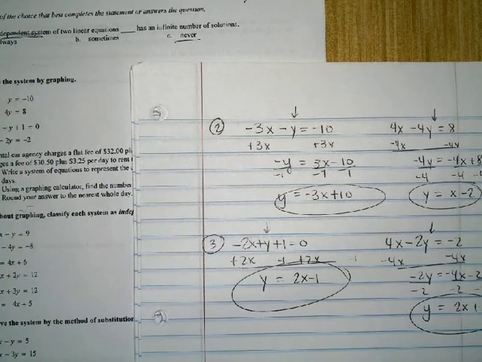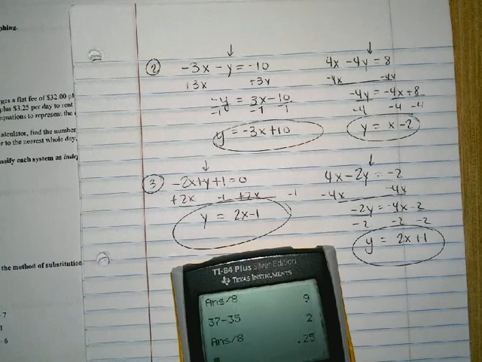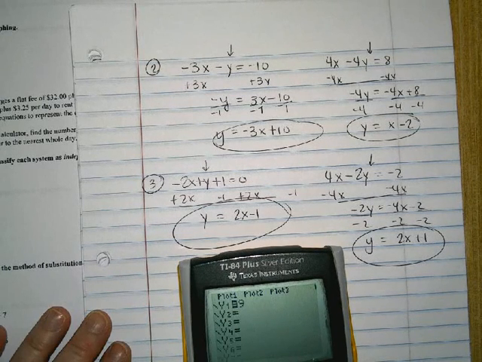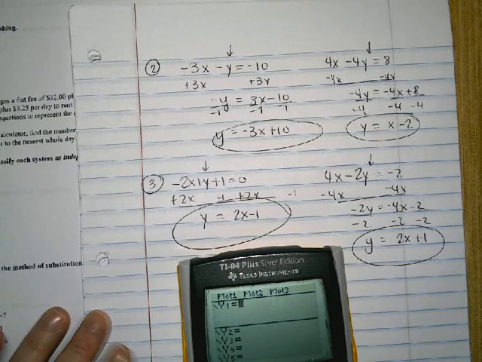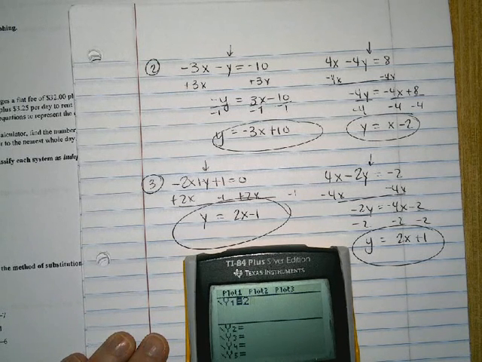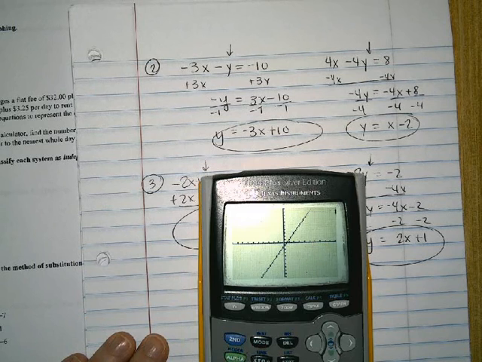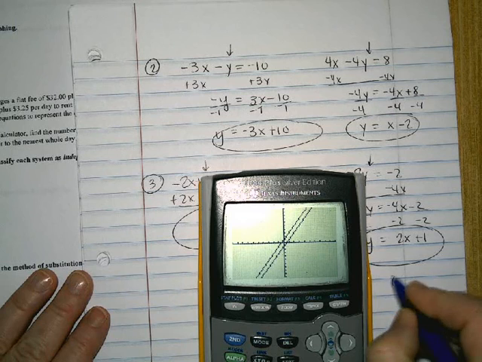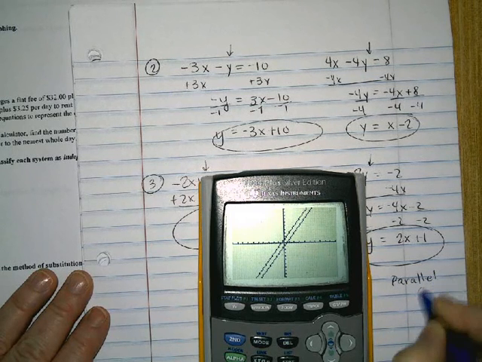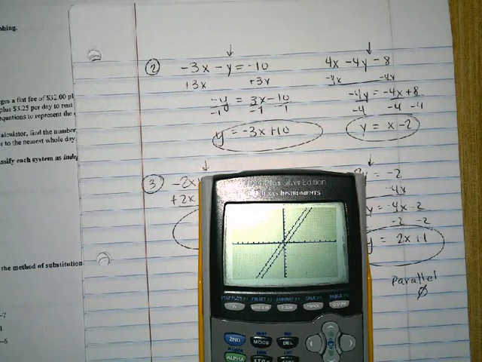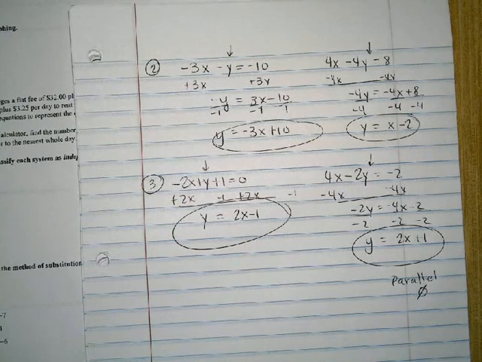This time I'm going to show you how to do it on the calculator. Go to y equals. Make sure it says equals and not greater than or less than. Enter 2x minus 1, and then enter 2x plus 1, and graph. When we graph, we see that they are parallel, which means there's no solution. If you had solved this algebraically by substitution or elimination, you would have gotten something like 0 equals 5, and that would have been your clue that it was no solution.